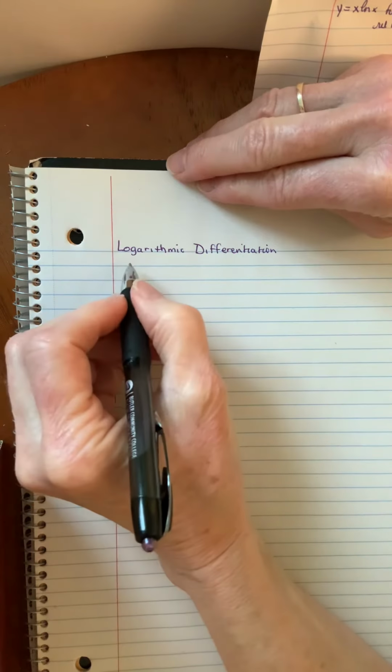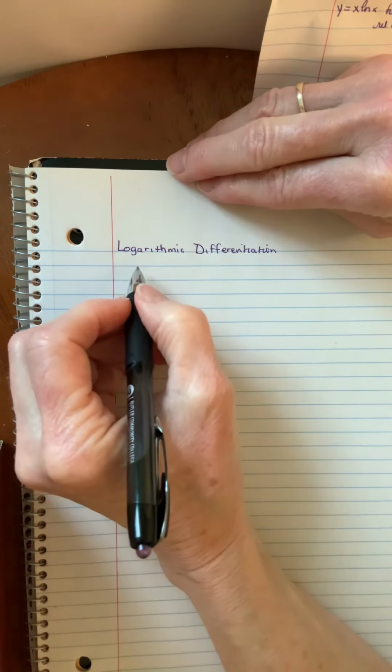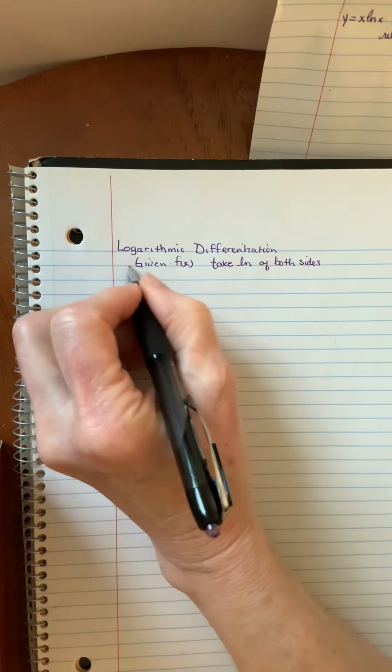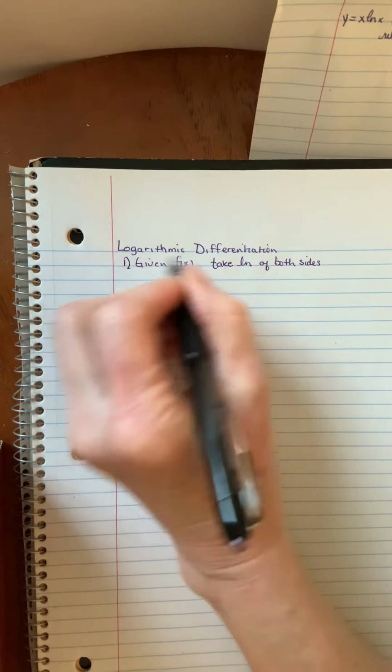We are going to take a problem that looks kind of complicated. So we're given f of x. Usually it has a whole bunch of products and quotients and stuff like that in it. And we are going to take the log of both sides. So take the ln of both sides. Natural log. Then, so this is step 1, this is step 2.